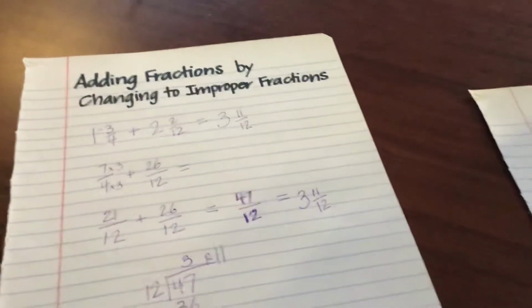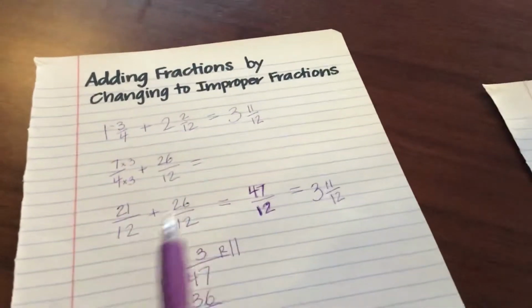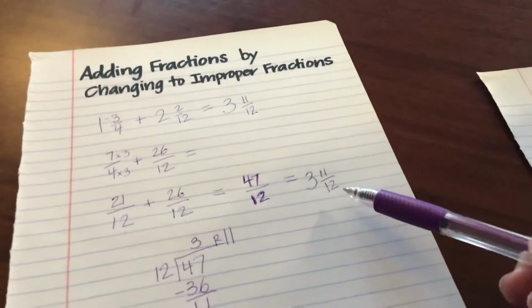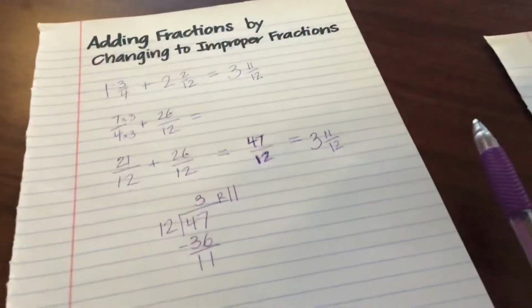Using one strategy, which was changing these mixed numbers to improper fractions to solve, and then changing back to a mixed number for my sum, my final sum.